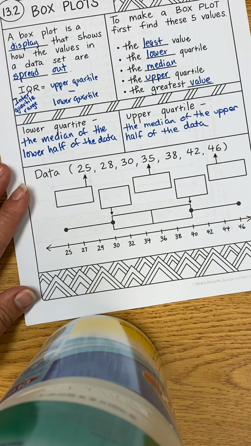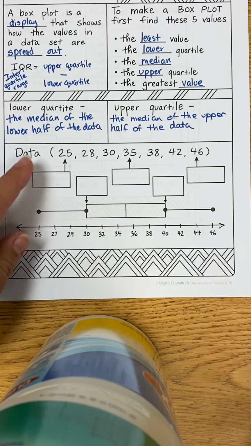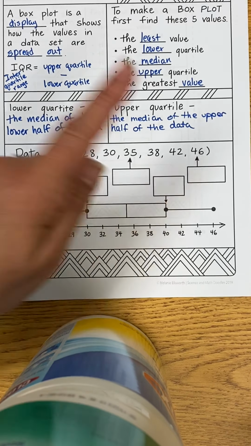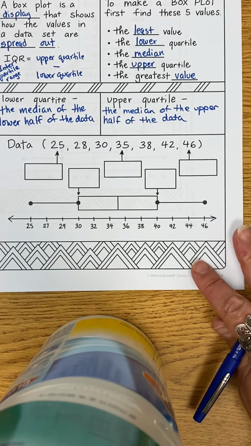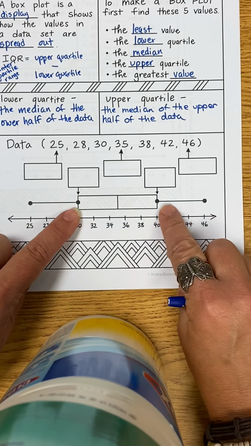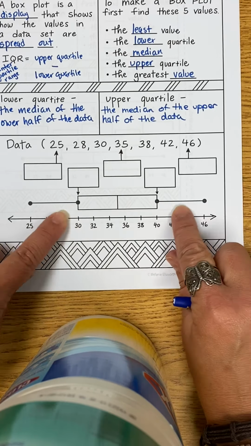Okay, so let's look at our data. Our data is 25, 28, 30, 35, 38, 42, 46. Now this is what a box and whiskers looks like. This is the box. These are the whiskers. So that's where you get your box and whiskers from. All right, these have already been put into order for you from the least to the greatest.